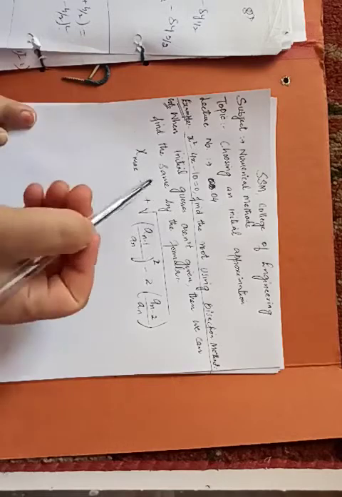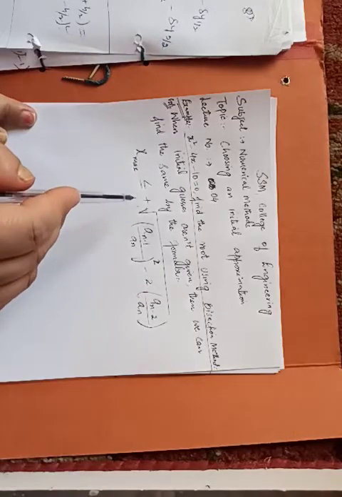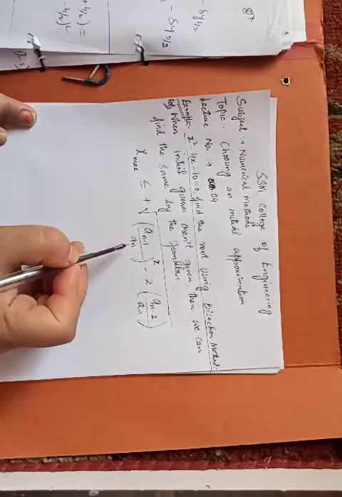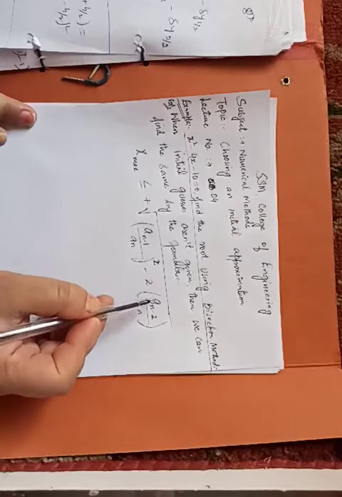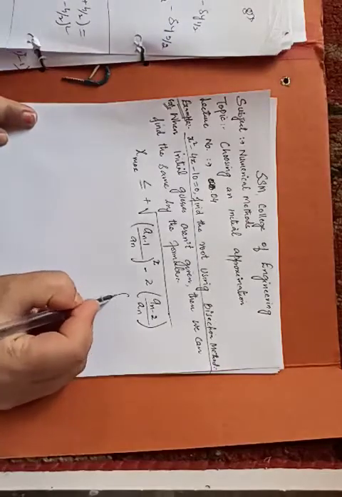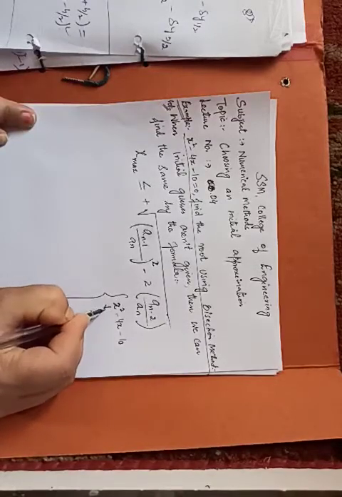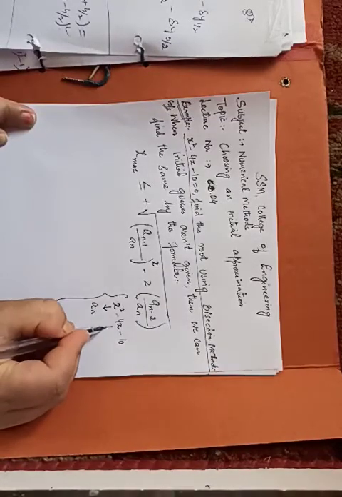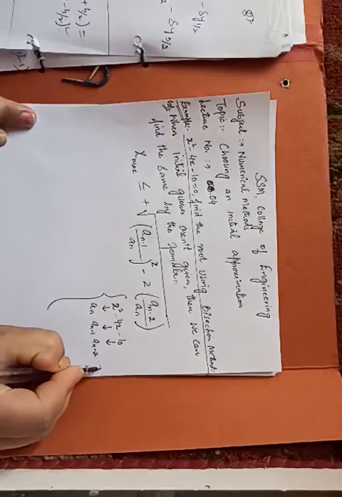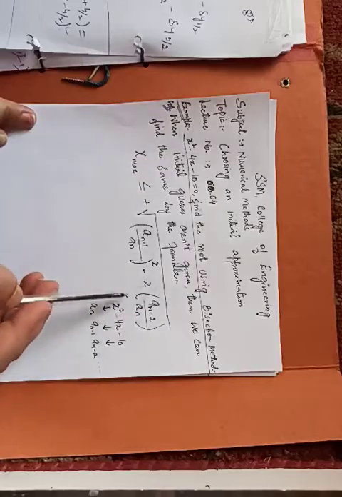So when initial guesses aren't given, then we can find them by a formula, and the formula is |x|max is less than or equal to plus minus under root of (a_(n-1)/a_n) whole square minus 2 times a_(n-2)/a_n. Now what is this a_(n-1)? Whatever equation is given to you, for example x square minus 4x minus 10, you know that in a polynomial this is your nth term, this is your (n-1)th term, this is your (n-2)th term, and so on.